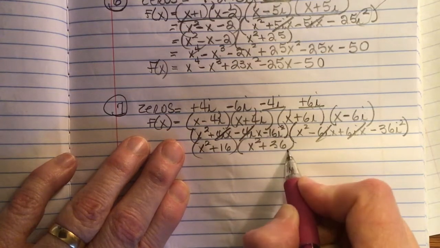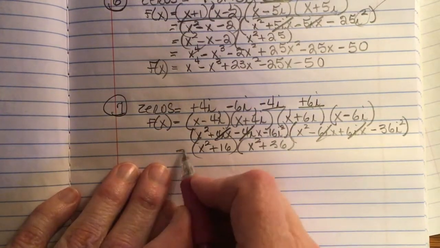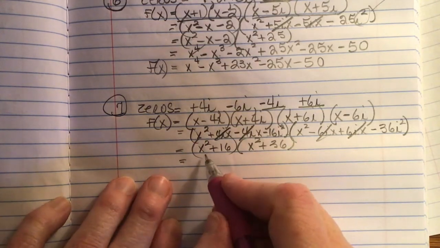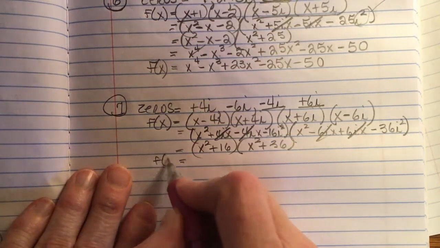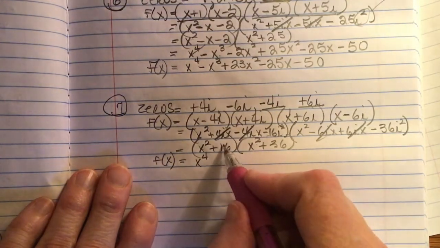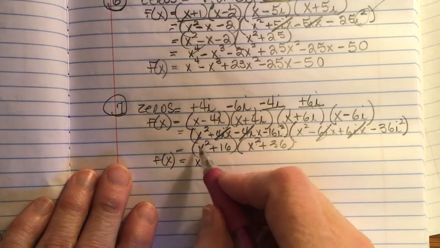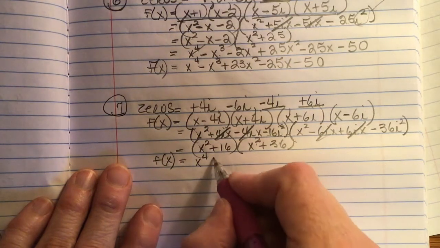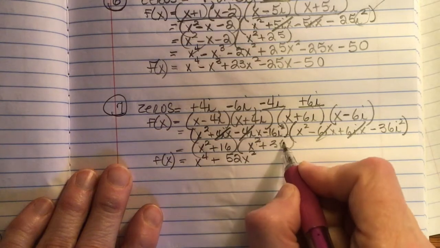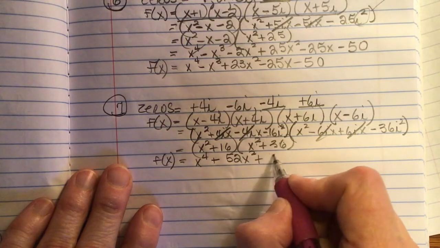Now when I pull that out, and if you're okay, I'm going to go ahead and get my final one. I've got x squared times x squared, x to the fourth. Then I'm going to have plus 16x squared and plus 36x squared, which will be positive 52x squared. And then 16 times 36 is positive 576.